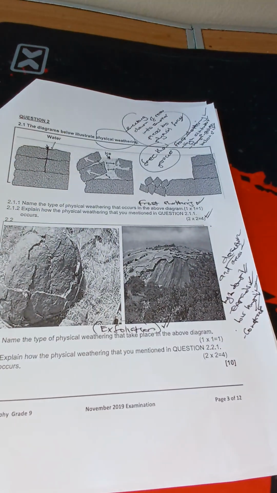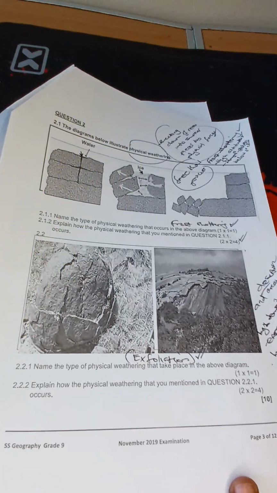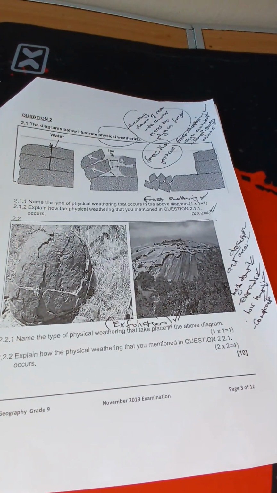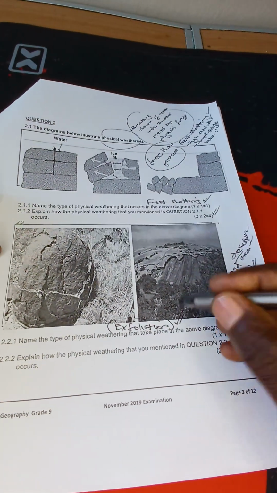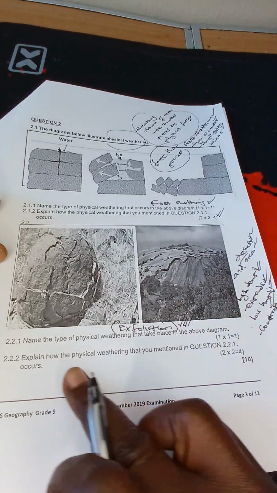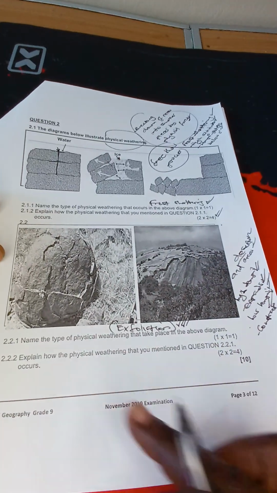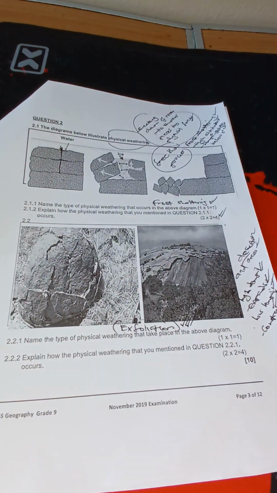It is because when it's exposed to high temperatures, what does it do? It expands. When the temperature drops, what does it do? It contracts. So constant expansion and contraction of the rock is what results in the peeling of the rock, which is what we call exfoliation. Explain how the physical weathering that I mentioned in 2.1 occurs. This is the same explanation that I was giving now.